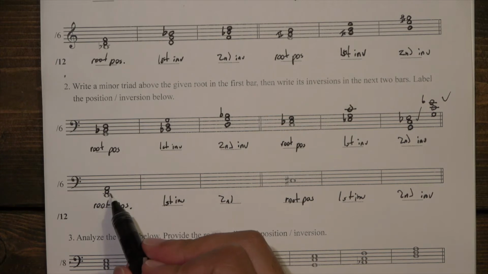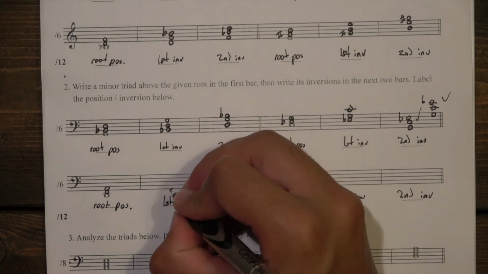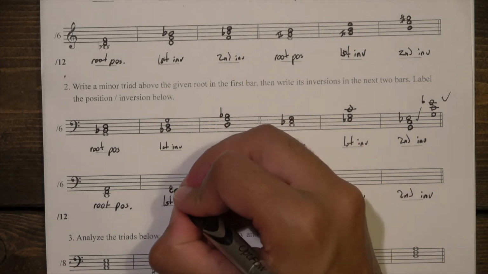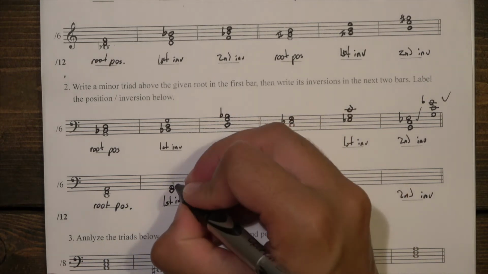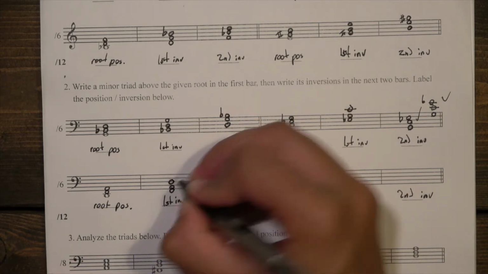The third of a D minor triad is F, so we'll keep F on the bottom. A can come over, and D leapfrogs up an octave. There's a D minor triad in first inversion.